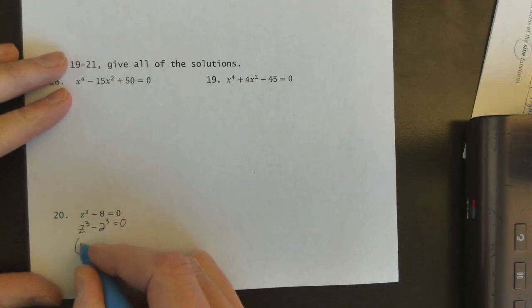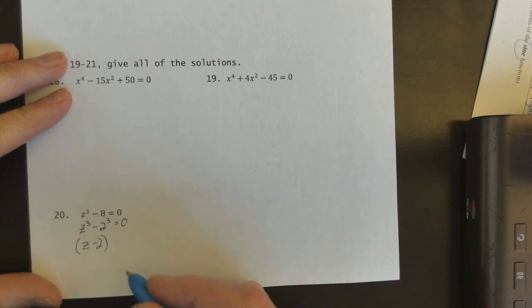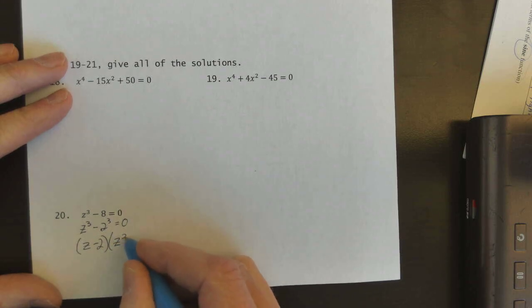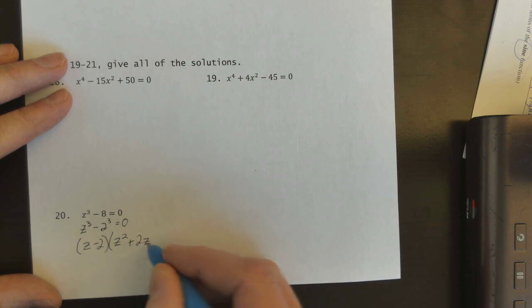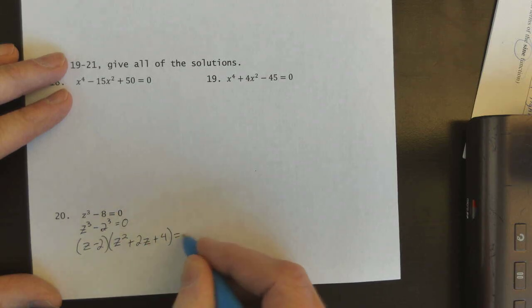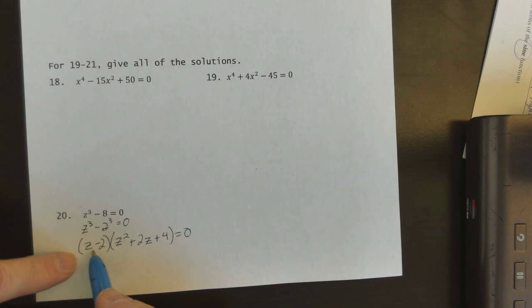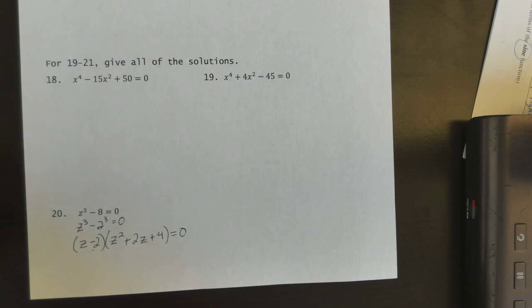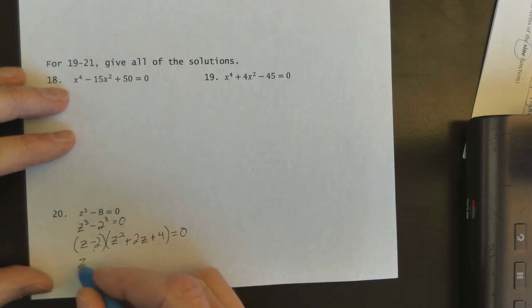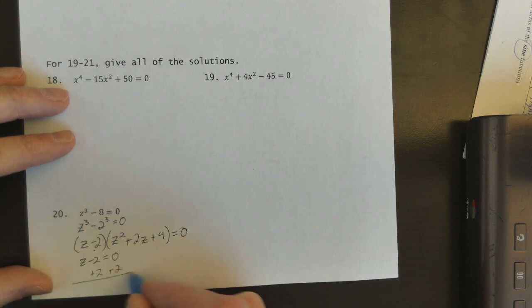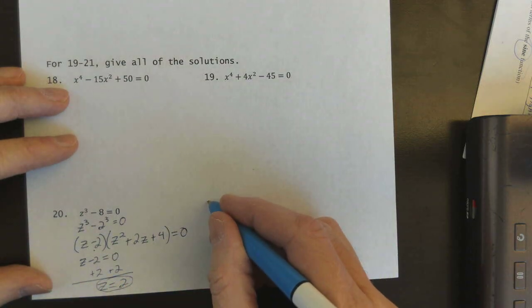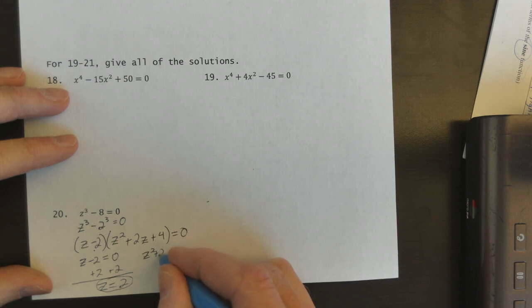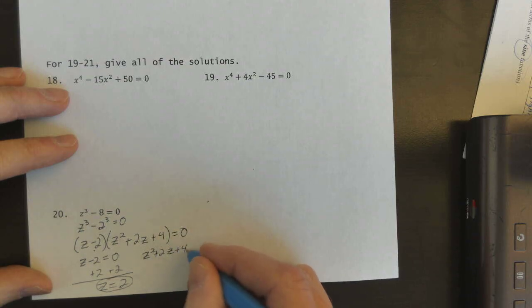So when I go to factor this, z minus 2 is the first factor, and then z squared plus 2z plus 4 equals 0. And that is using the difference of cubes pattern here. So I'm going to solve 2 equations. z minus 2 equals 0, and if I add 2 to both sides, I have z is equal to 2. And then I have z squared plus 2z plus 4 equals 0 needs solved.